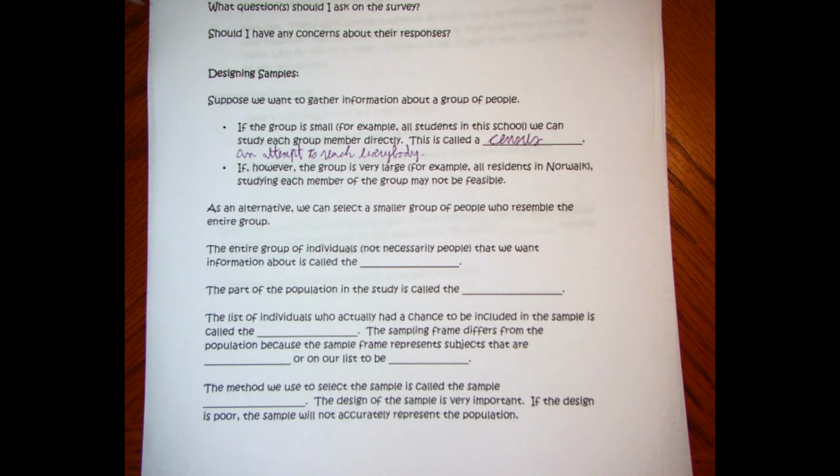Okay. If, however, the group is very large, for example, all residents in Norwalk, studying each group member is not feasible. So that goes back to our example about political affiliation in Norwalk. We can't reach everyone in Norwalk. It just wouldn't happen. So we've got to do a sample. So basically, when groups are large enough, we have the sample.